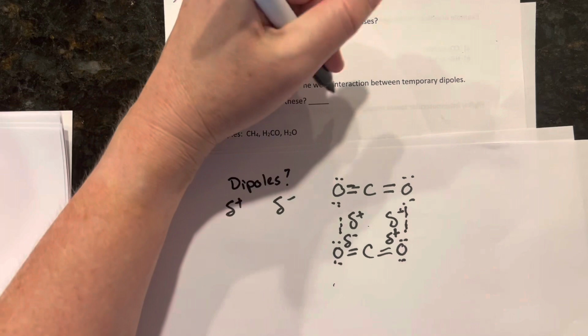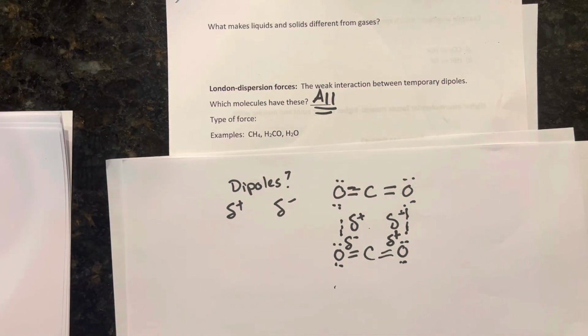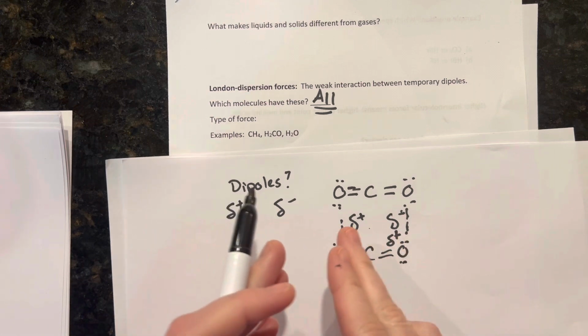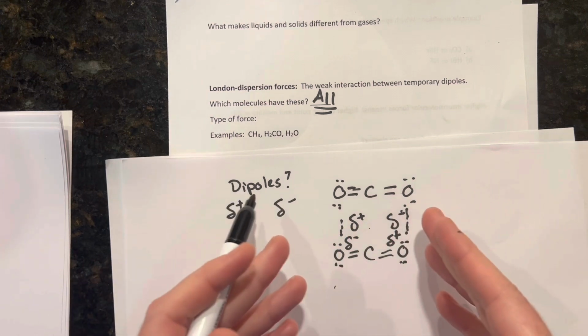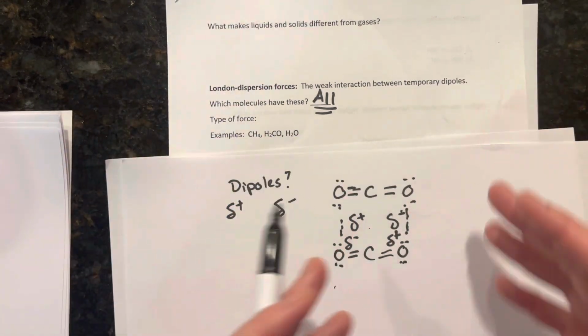Which molecules have these? All molecules. What a great test question, I might ask. Like, which molecules have these? And the answer will be all, and it's going to be a pretty straightforward question. Then it asks for the type of force. Well, this would be a very weak force because this only happens spontaneously, and then maybe it shifts to the other side, almost even pushing them together, and then spontaneously comes forth.